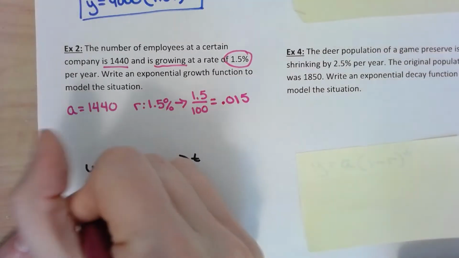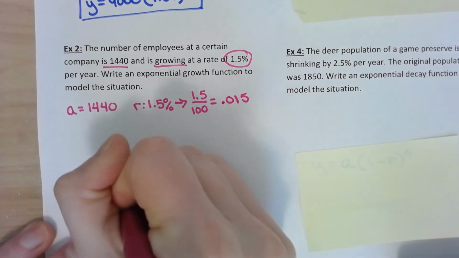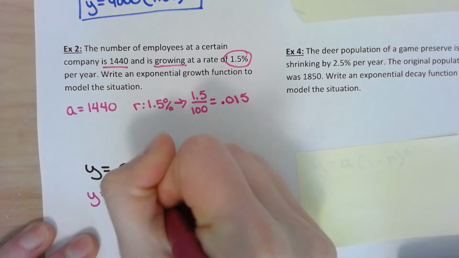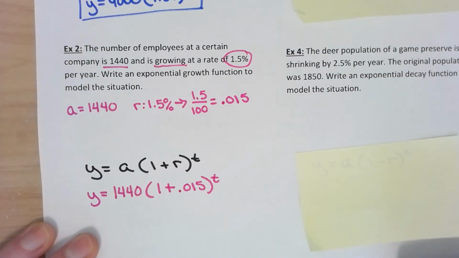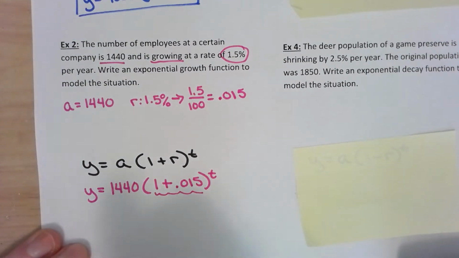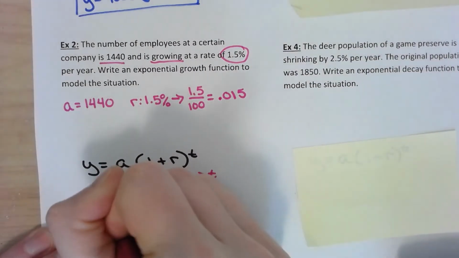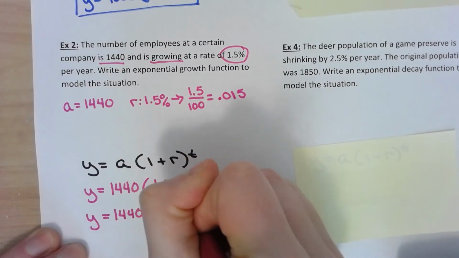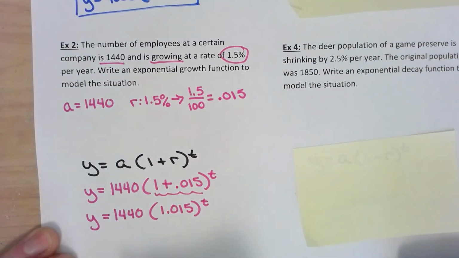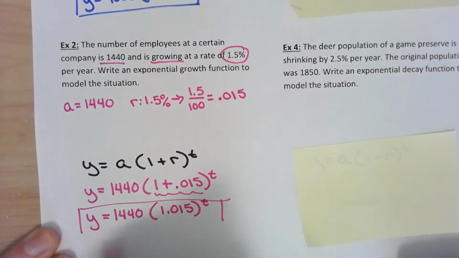So I'm going to plug that into my formula. Y equals 1,440 times 1 plus the 0.015 raised to the t power. So the very last thing that you need to do is actually add those numbers together inside the parentheses. That's 1,440 times 1.015 to the t power. And we're going to leave it just like that.